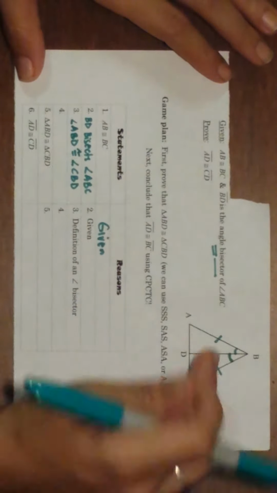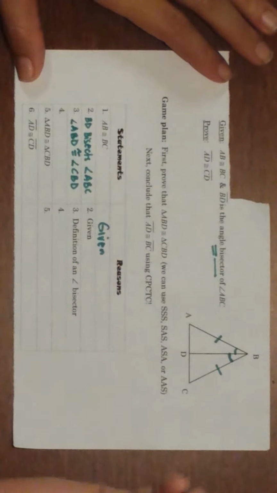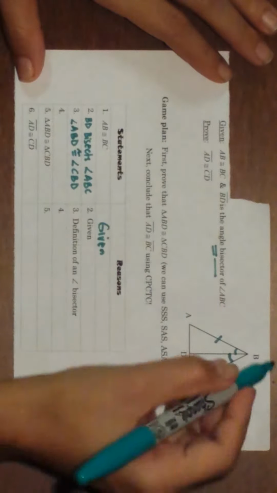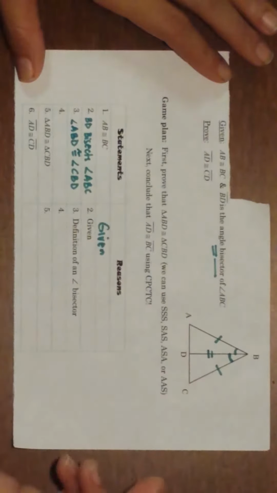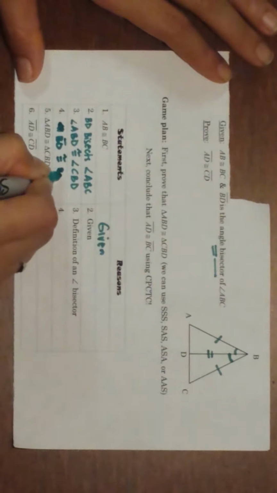All right, the next thing that you're going to do. So I've got two pieces of information. I need a third. What else is in the picture that I can automatically see? BD is equal to BD. In other words, they share a line. So because they share a line, I can say side, BD is congruent to BD.